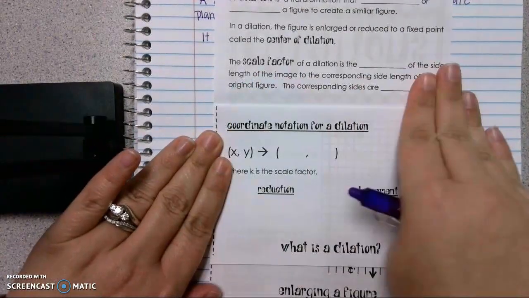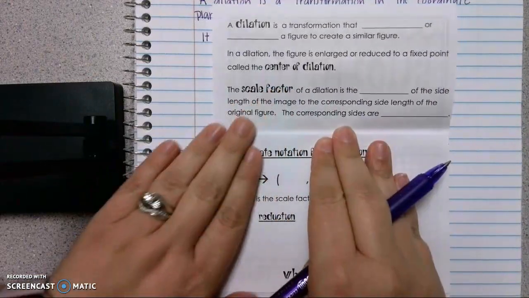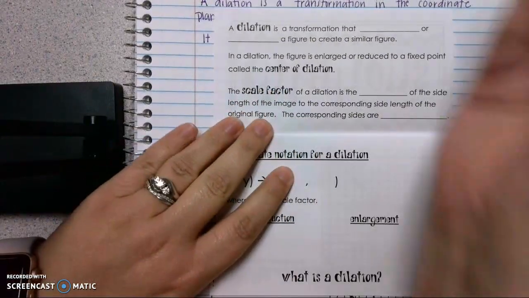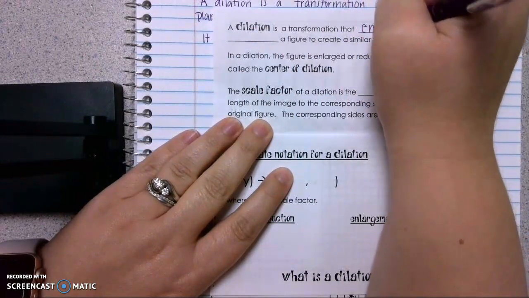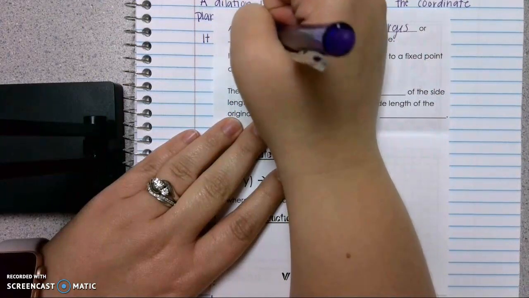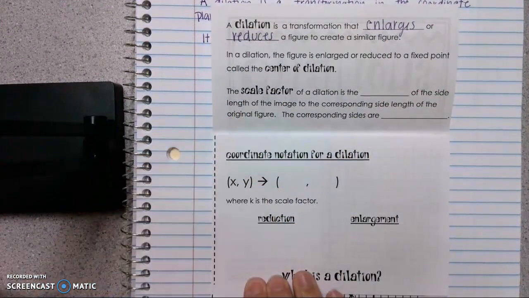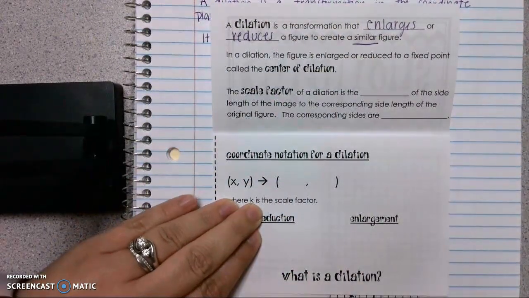So if we open it up, make sure you can see it. A dilation is a transformation that enlarges or reduces a figure to create a similar figure. I'm going to go ahead and underline similar figure.